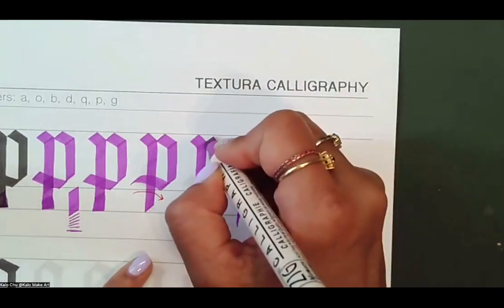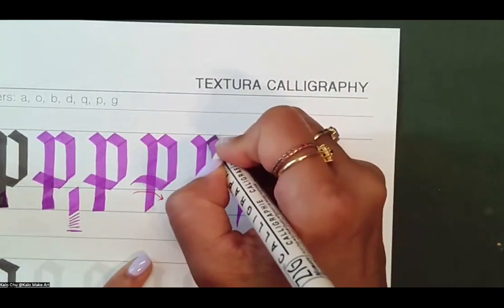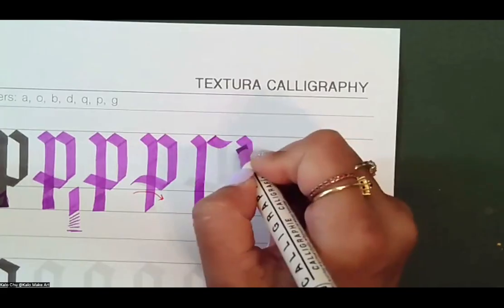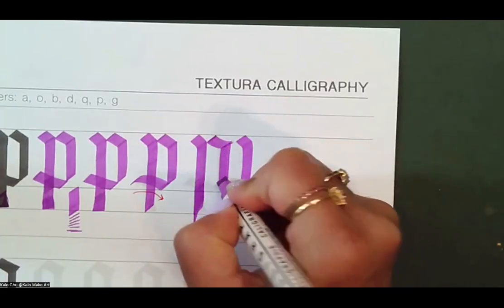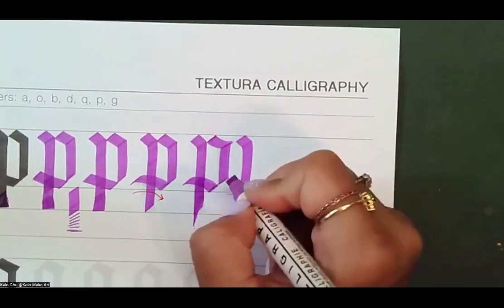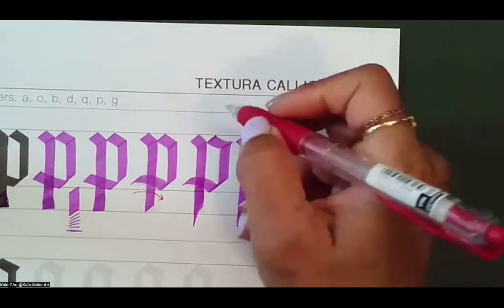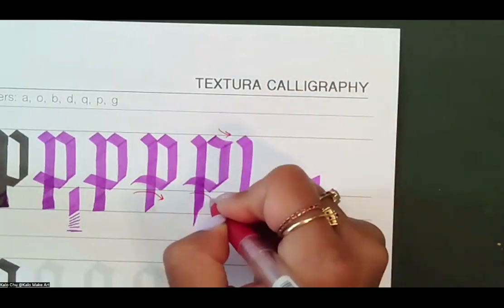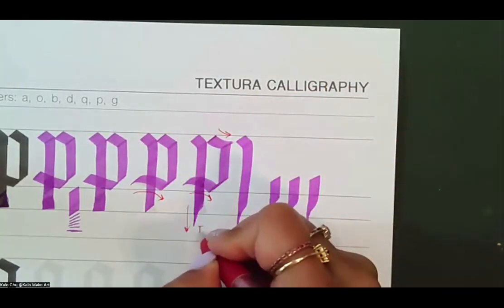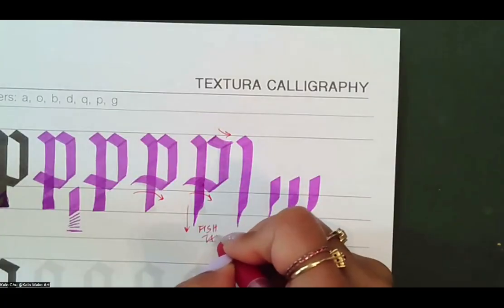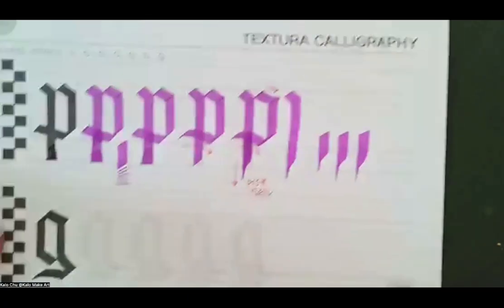And then you complete the rest, either straight or you can make it curve on the top as well, curve on the bottom as well. Okay, so you can add all these elements of your letter variations.